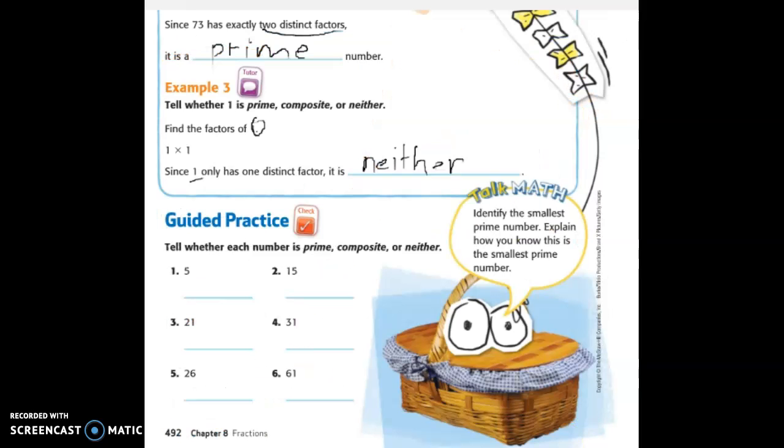Okay. So pretty much when you're being asked to tell whether it's prime, composite, or neither: if it is even, this one is even because the number in the ones place is even, then it's going to be composite. That is one way to check right away. Other thing you're going to look for: is it a 5 or a 0 in the ones place? Because that's going to be a multiple of 5. So this one is automatic composite because it's a multiple of 5.